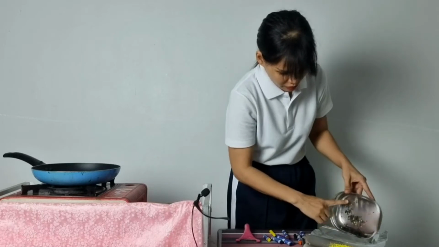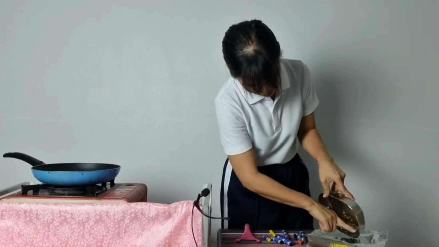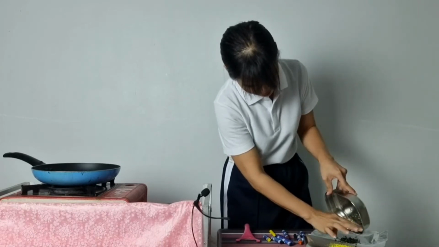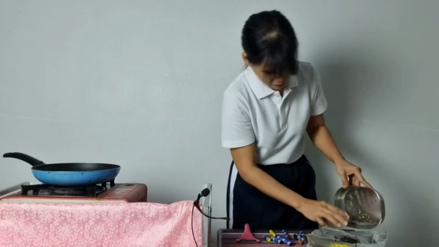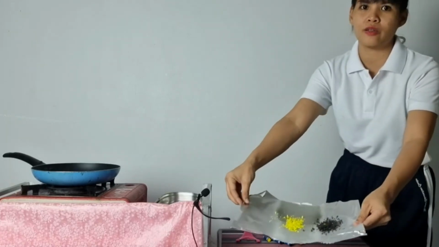Let's separate the colors first. If you feel that it's still a little loose, you can see this one here.